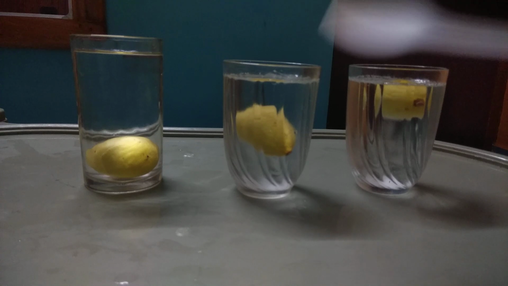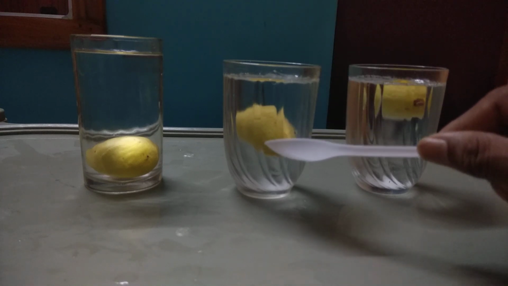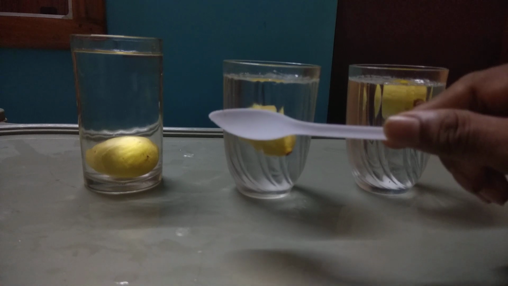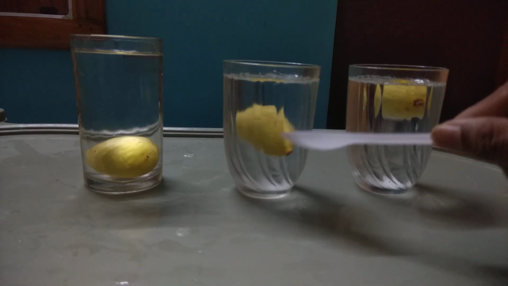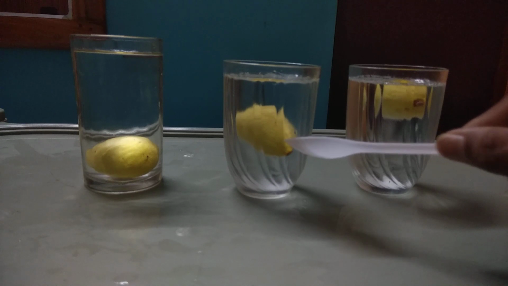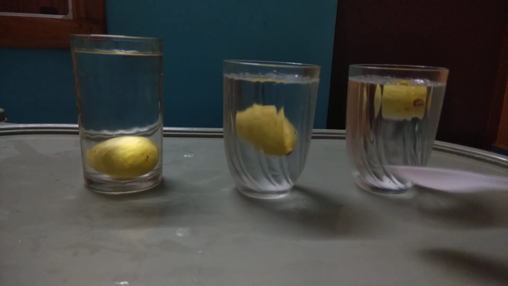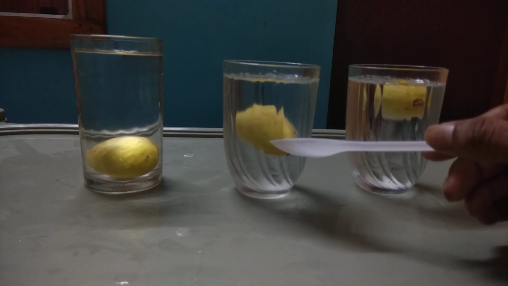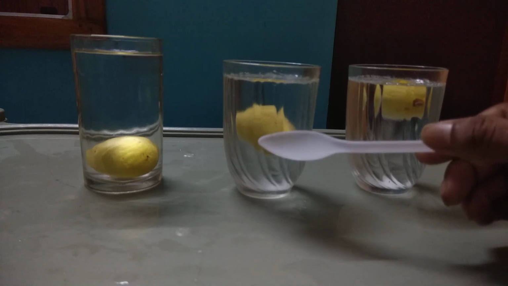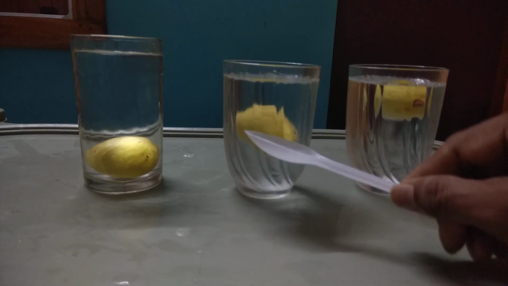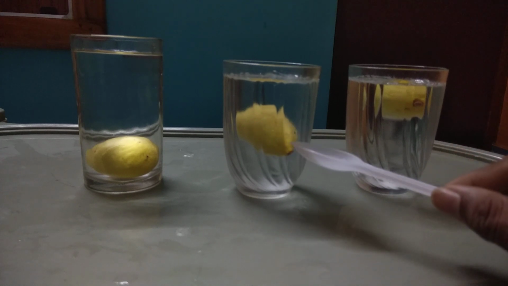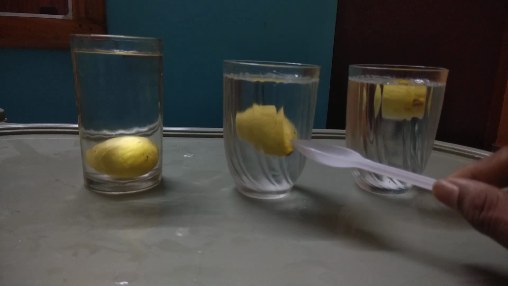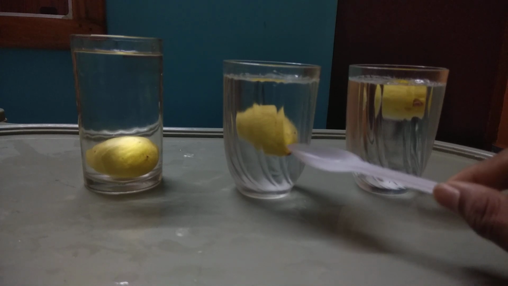That means when we weigh this lemon in air, the weight of the salty water displaced by this lemon is equal to the weight of the lemon in air.